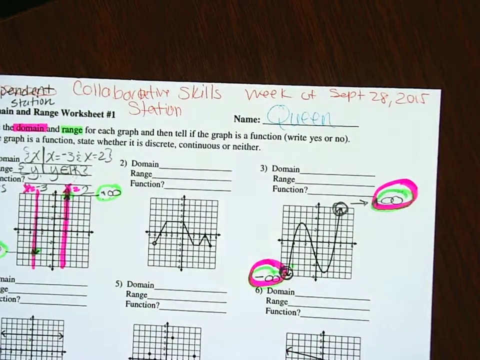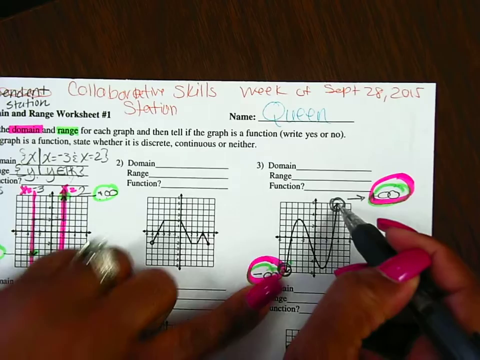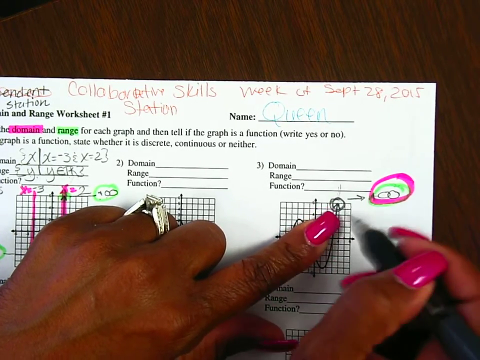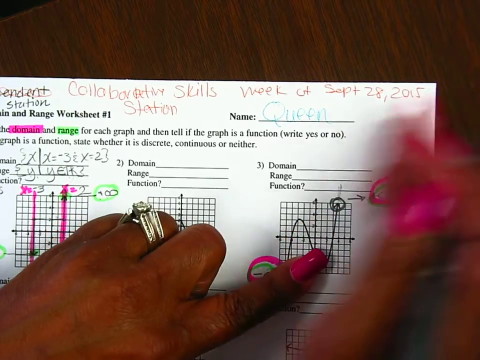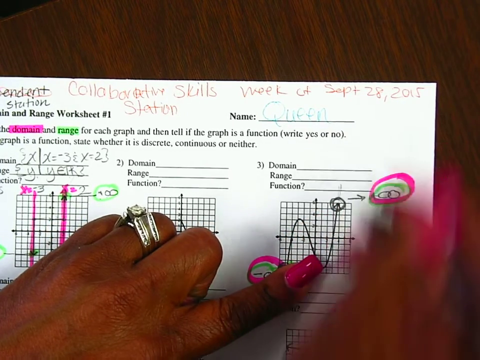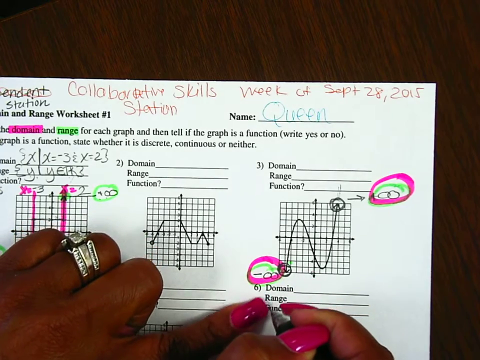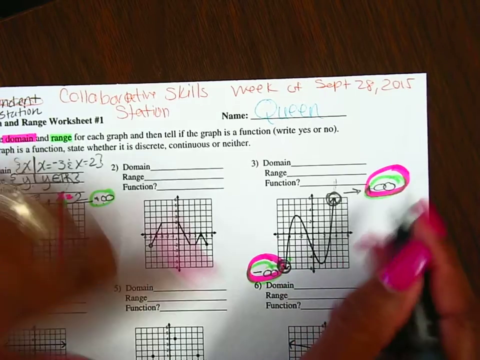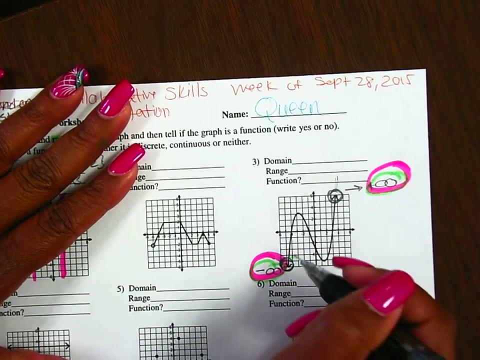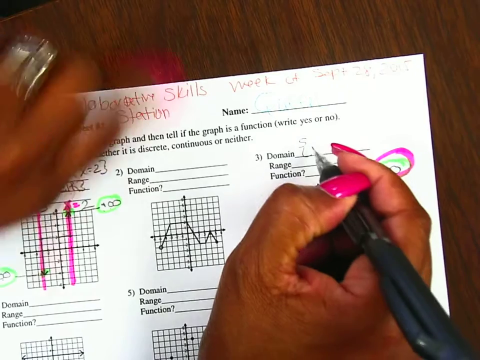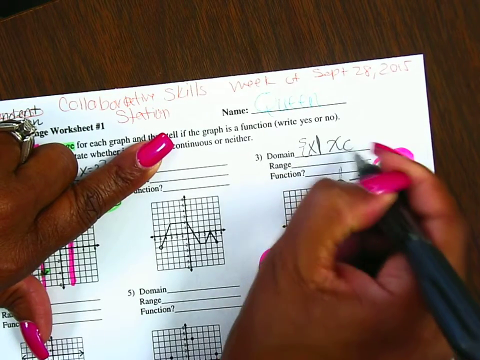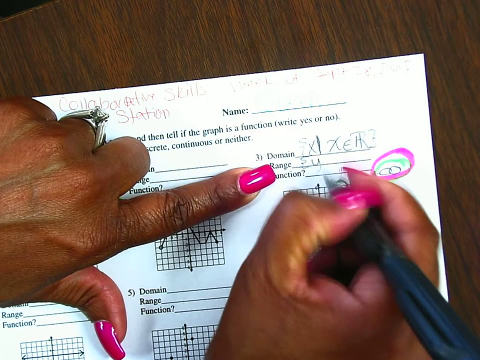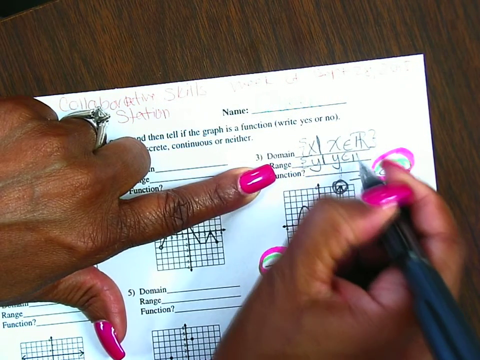Remember what I said. If it's approaching, like I said, it's going up, it's approaching its maximum, but it's continuing on. It's approaching infinity, going to the right because it just continues. And the same here, it's going down and to the left, forever, basically. So when it has arrows like that, that lets me know it's going to be all real numbers for both. So I'll write x such that x is an element of all real numbers for the domain. For the range, I write the same thing, but with y. Y such that y is an element of all real numbers.